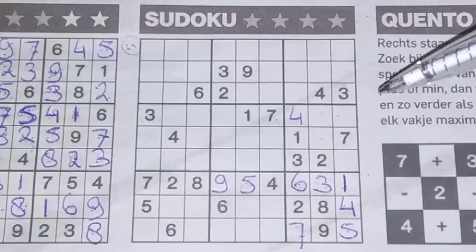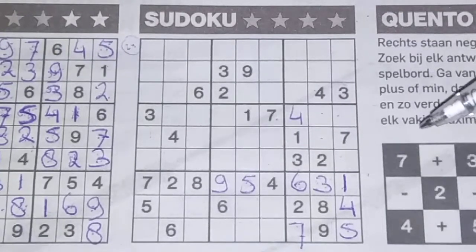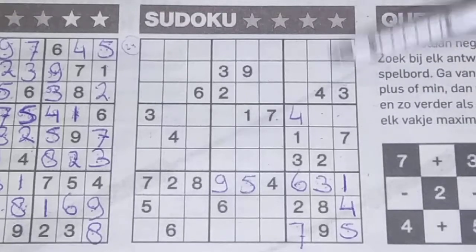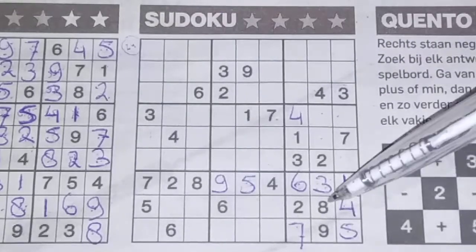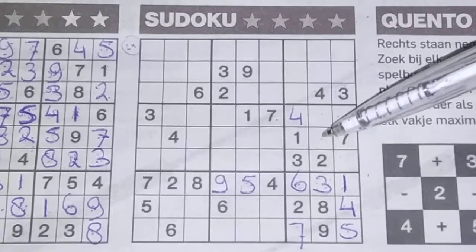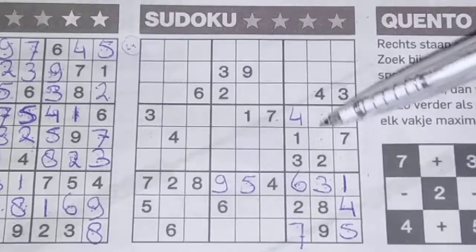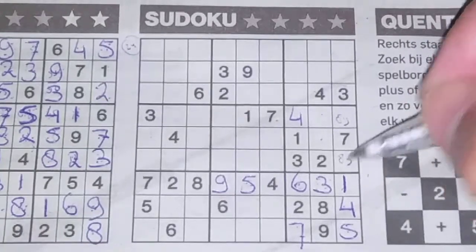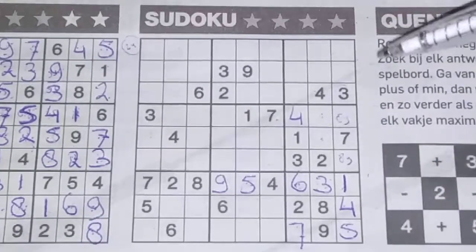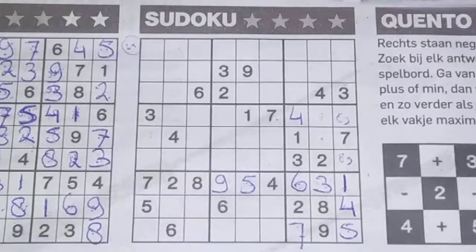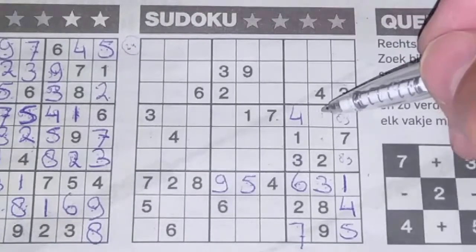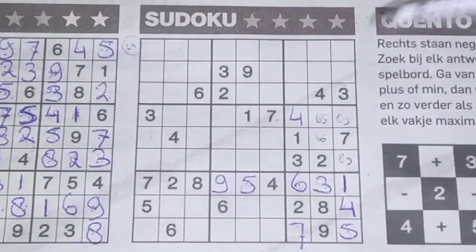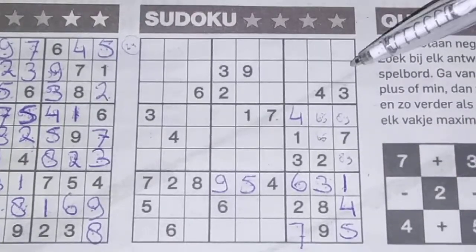4 missing numbers now. 2 of those numbers are the 8 and the 9. I cannot fill the 8 and the 9 in these 2 boxes, so the 8 and the 9 goes in those 2 boxes. That means these 2 boxes are the numbers 5 and the 6. Those are pairs, so I mark them for you so it's easier to follow.